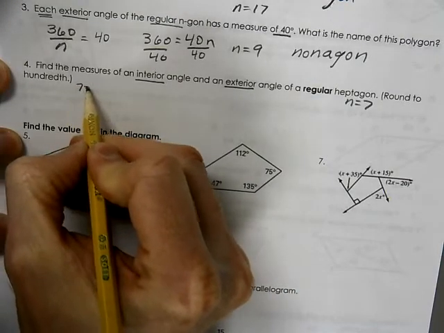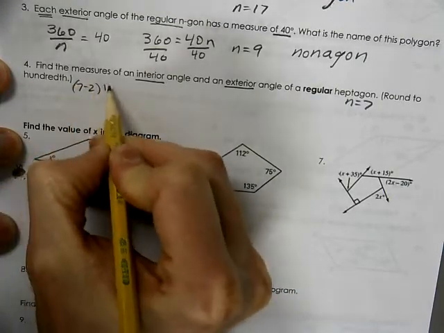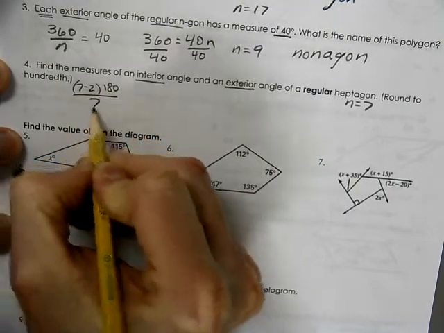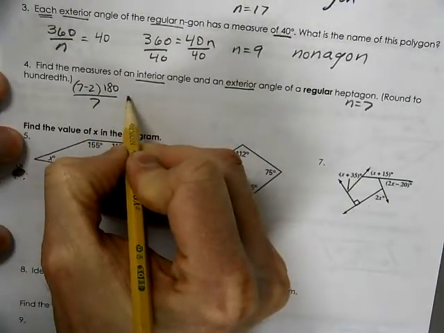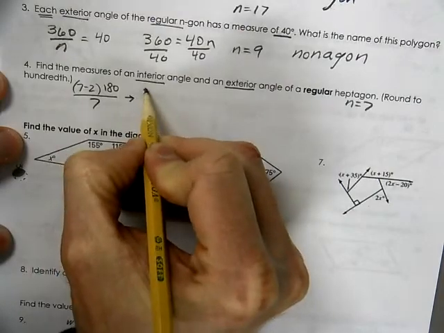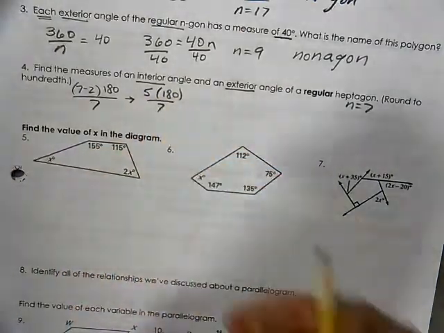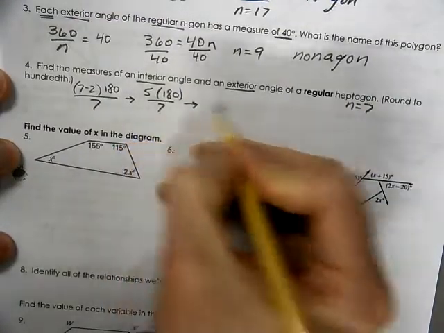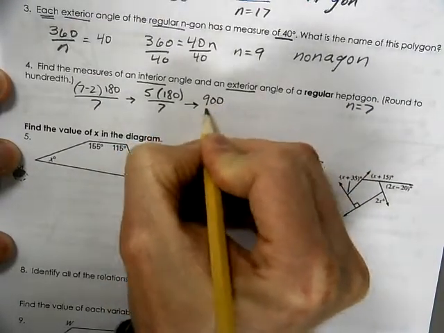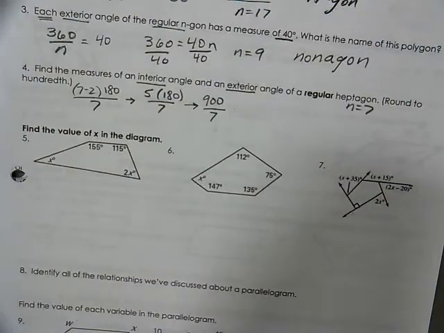So we're going to say 7 minus 2 times 180 divided by 7. That's going to become 5 times 180 divided by 7. That's 900 divided by 7.